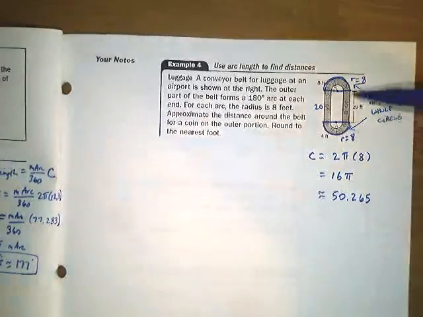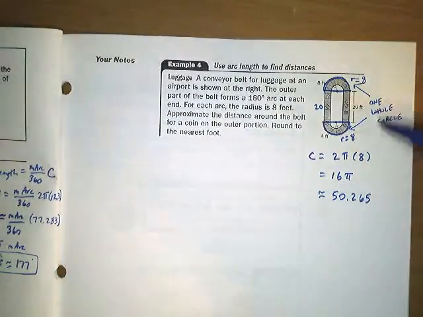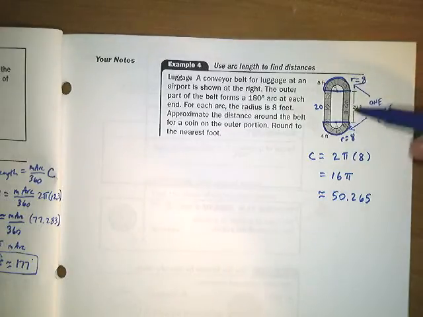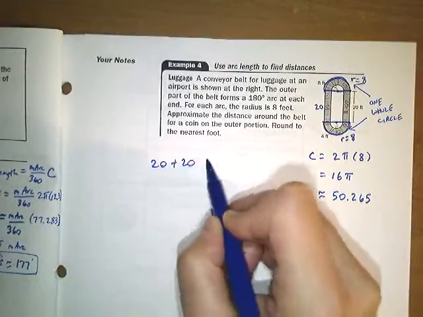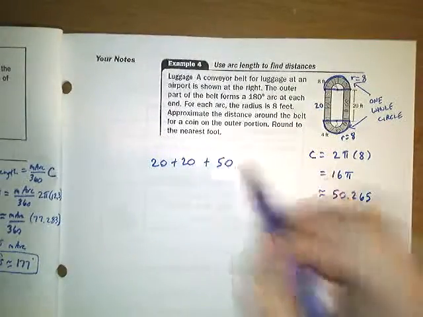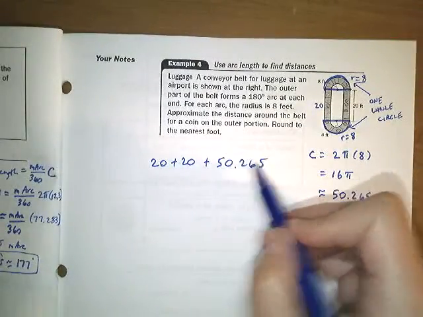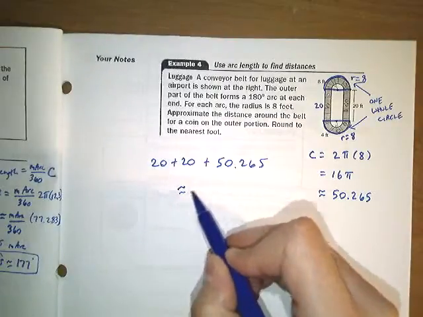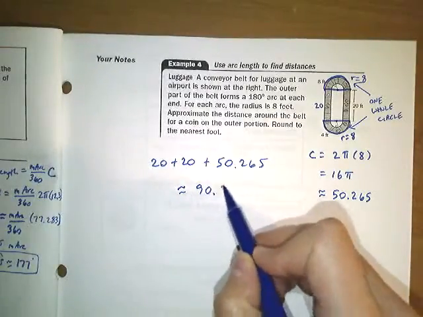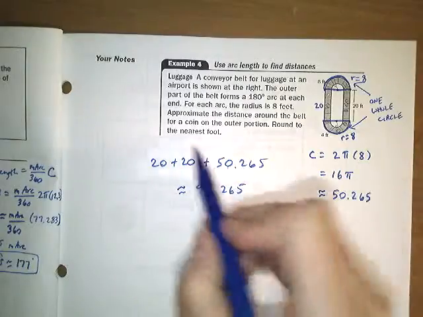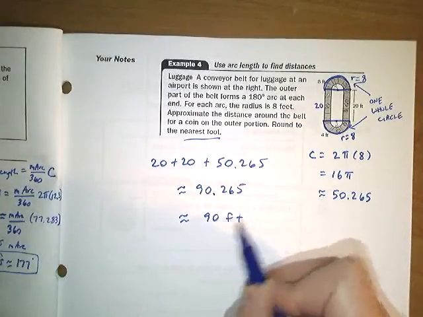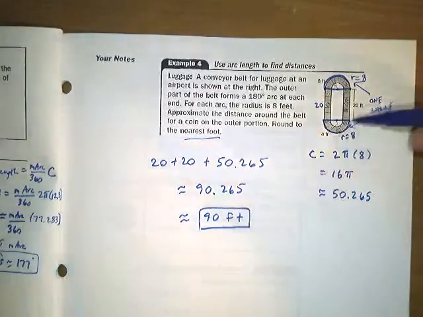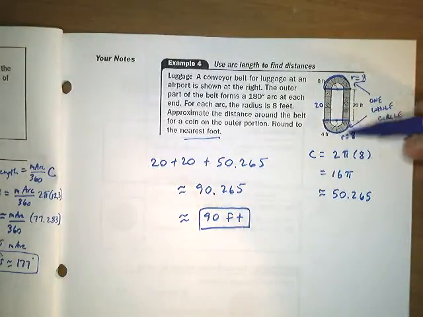Then, to find the entire perimeter all the way around, if you travel around this once, it would be the circle part plus the 20 plus the 20. So 20 plus 20 plus 50.265 gives you about 90.265 feet, and they want us to round off to the nearest foot. So that's about 90 feet that the coin would travel if you set it on the outside edge of this conveyor belt.